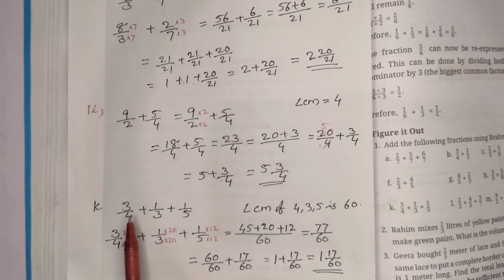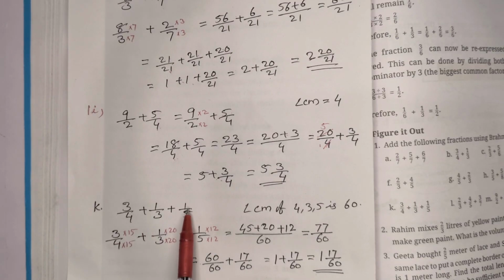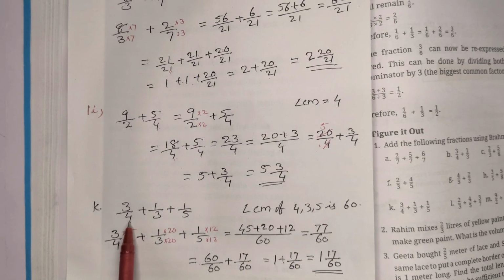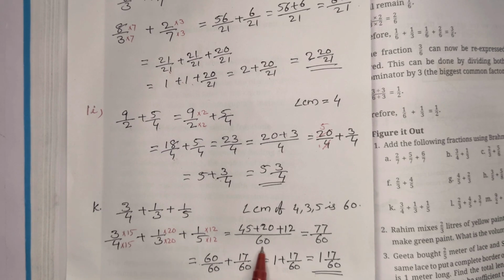Next K1, 3 by 4 plus 1 by 3 plus 1 by 5. Denominators 4, 3, 5. LCM of 4, 3, 5, that is 60. So make the equivalent fraction corresponding to the denominator 60. First fraction we have to multiply by 15. Second fraction with 20 to get 60. 5 into 12. So here also with 12. So everywhere we are getting denominator 60.